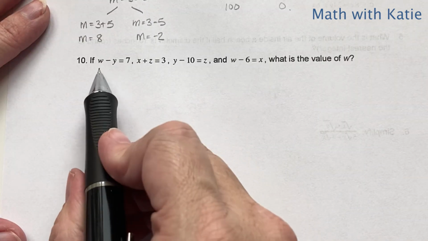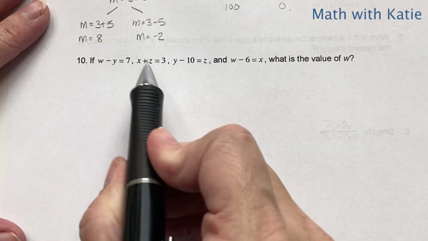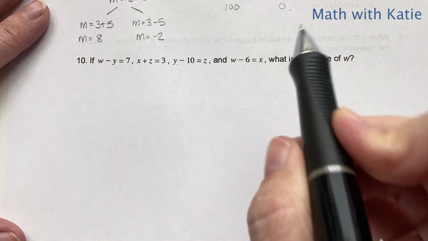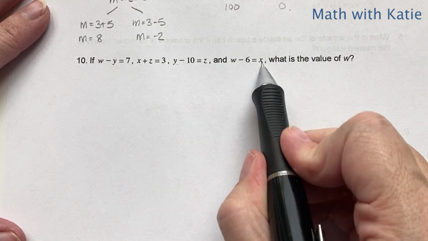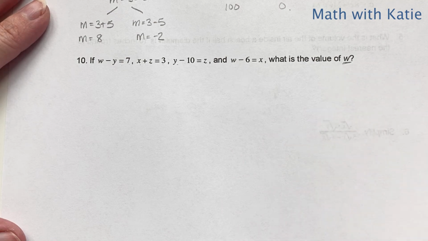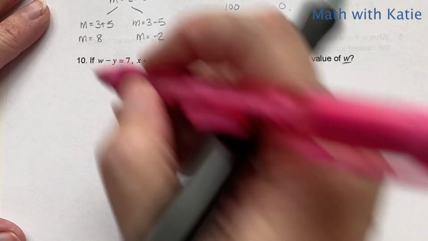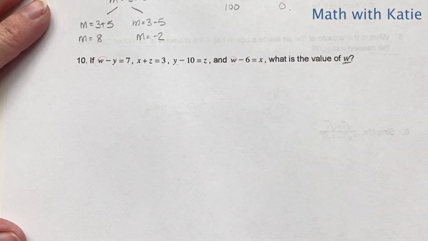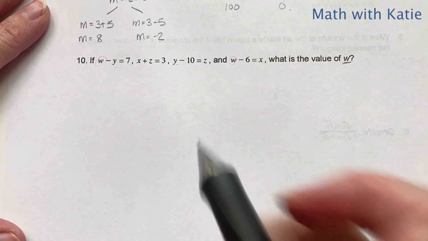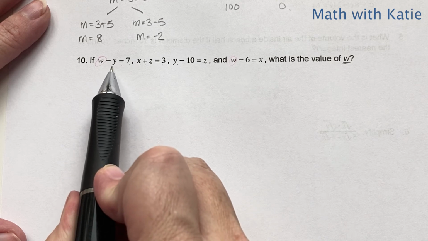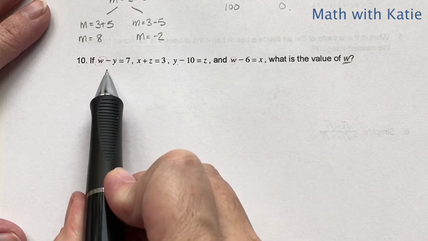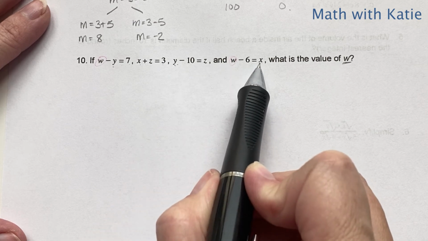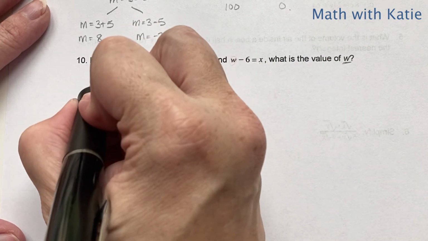All right, if w minus y is 7, x plus z is 3, y minus 10 is z, and w minus 6 is x, what is the value of w? Okay, so we want to keep w. So the first thing I want to see is, do we have y? We have a y, we have an x. All right, so let's just line these up.